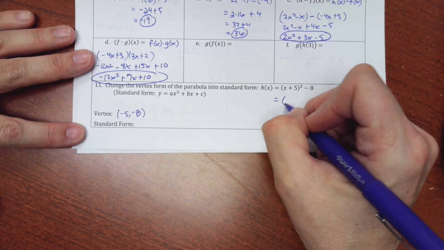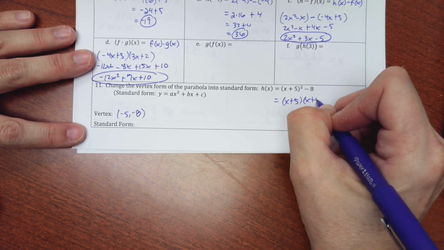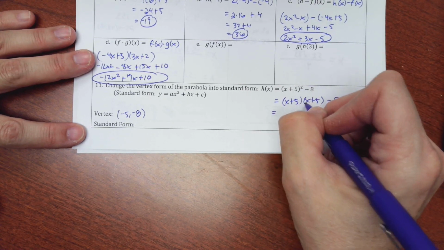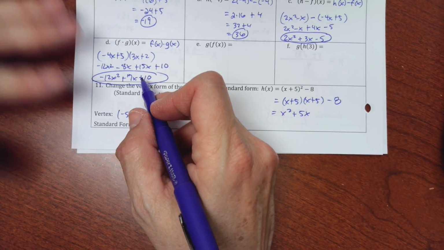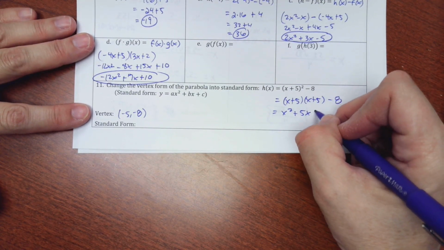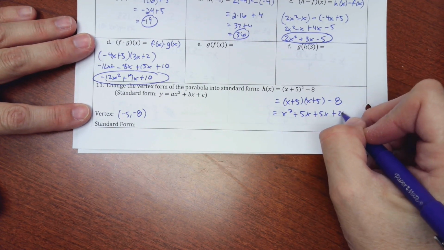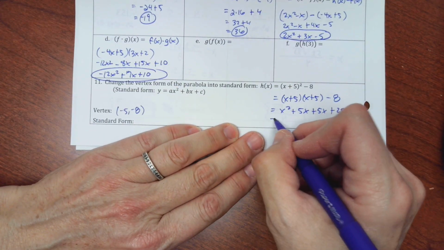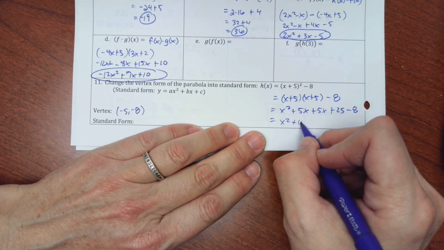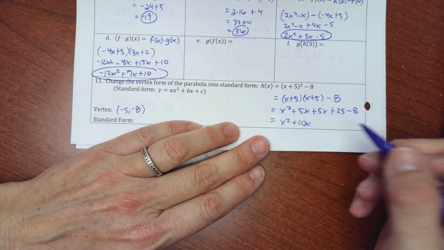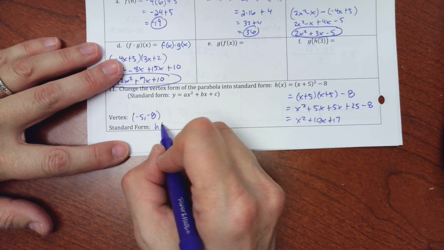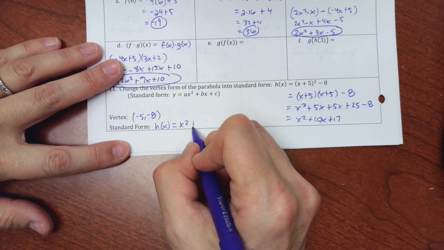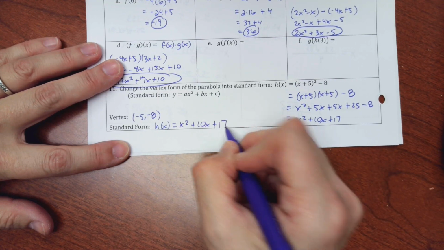All right, so let's work this out. X plus 5 times x plus 5 minus 8. So we get x squared plus 5x. So this is why we learned how to FOIL and do all these things, because you need it here. You get another 5x in the middle and plus 25. And then the minus 8 just hangs on. So clean this up. X squared plus 10x. And what's that? 17. All right, so my standard form of h of x is x squared plus 10x plus 17.